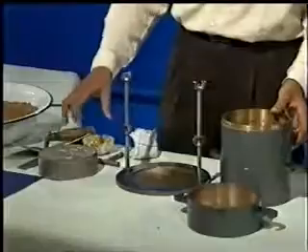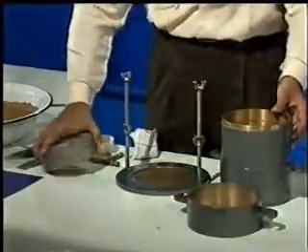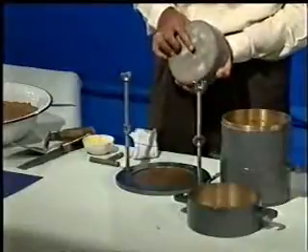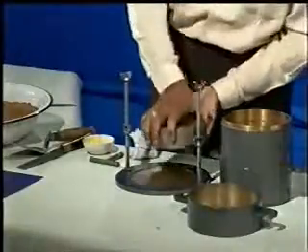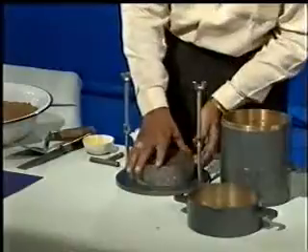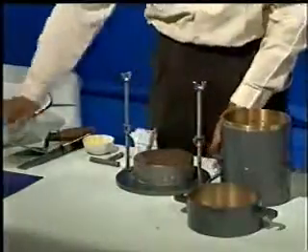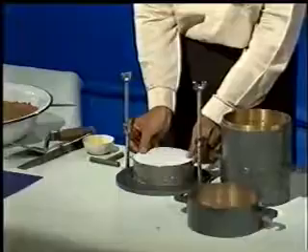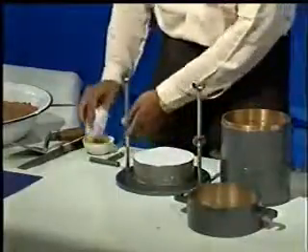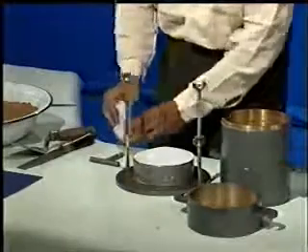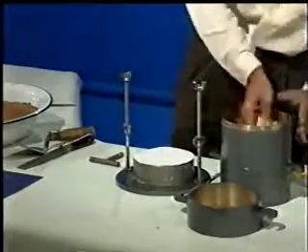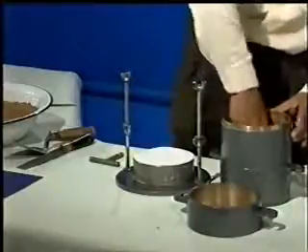First, to assemble the mold, place the spacer disc with threaded hole facing bottom side at the bottom of base plate. Place a filter paper at the top of it. Apply a lubricating oil to the inner side of the mold.